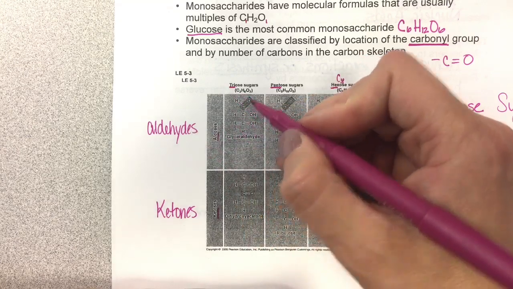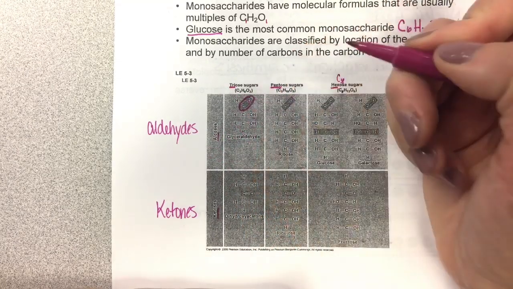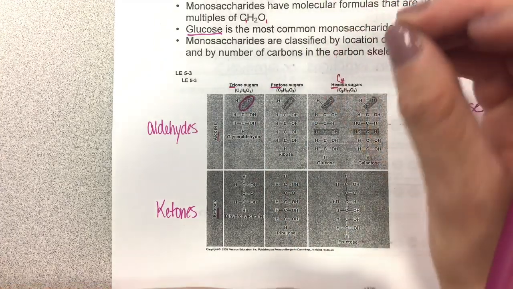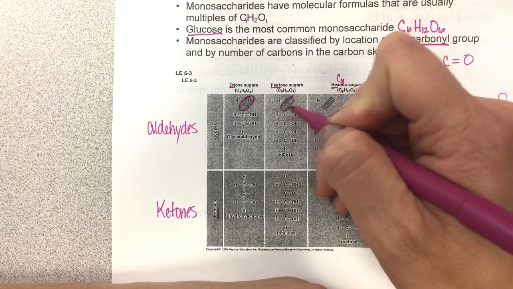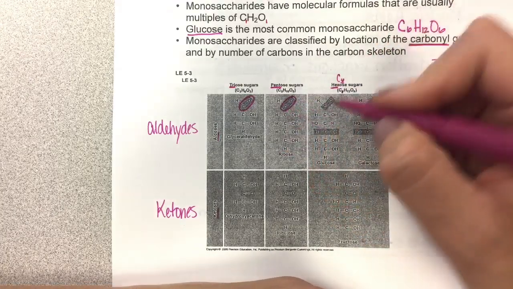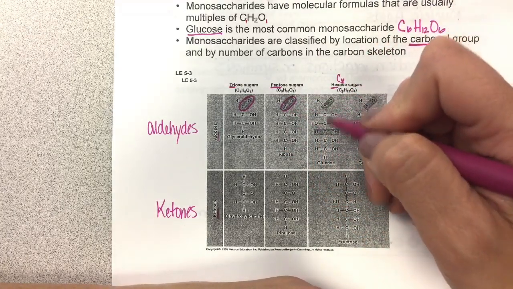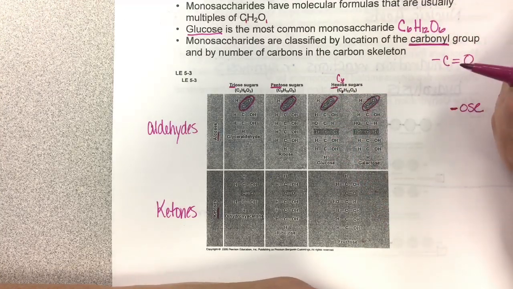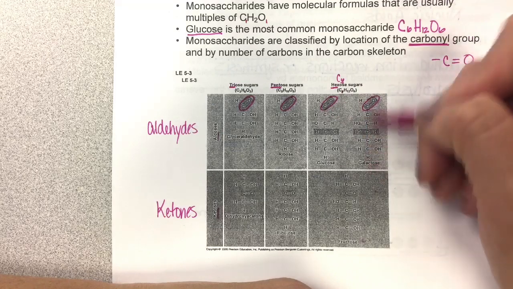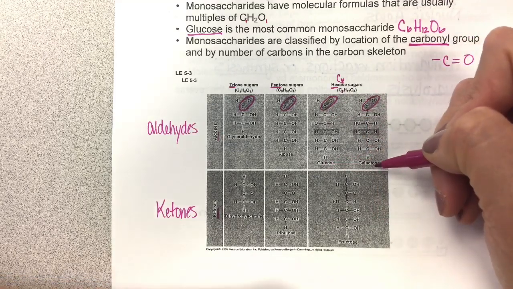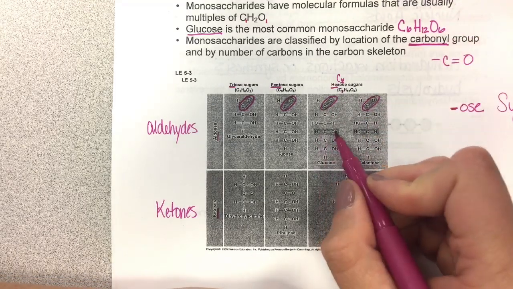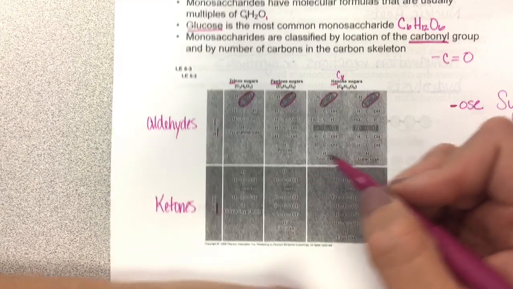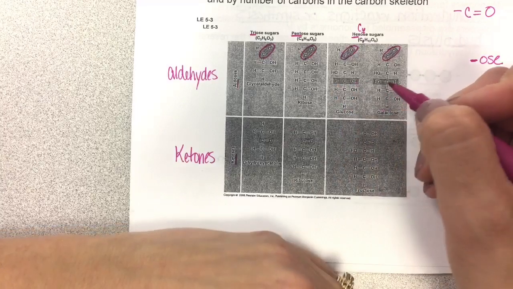It's an aldehyde. Aldehyde means the carbonyl group, the C with the double bonded O, is at the end. So therefore, we see that here: pentose, 5 carbons, aldehyde at the end. Hexose, 6 carbons, carbonyl at the end. So this is glucose and galactose. I'm going to talk in just a minute about these highlighted parts here, but I'm going to hold off on that for a second.